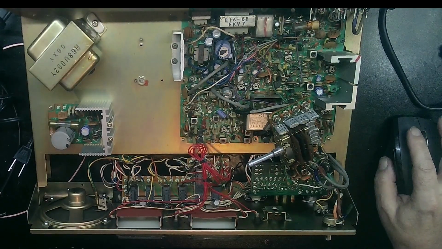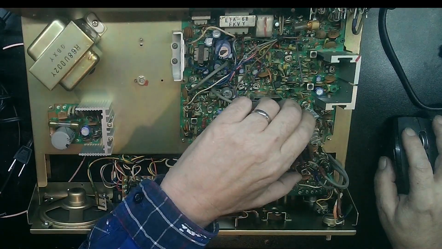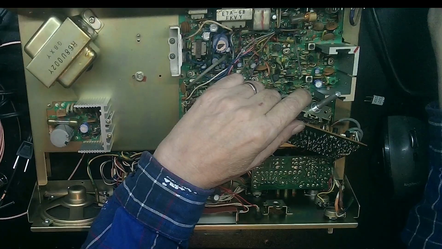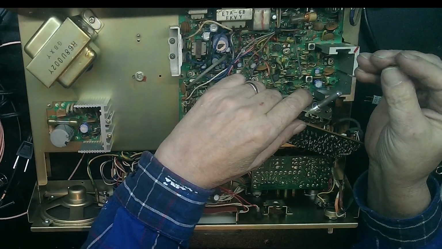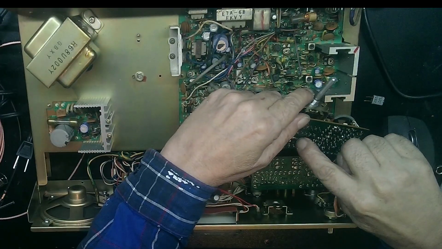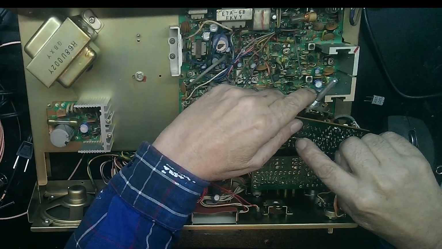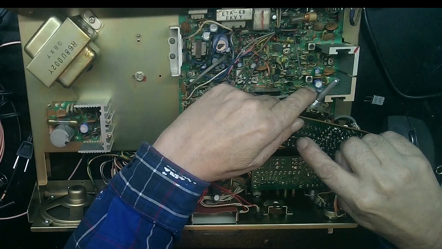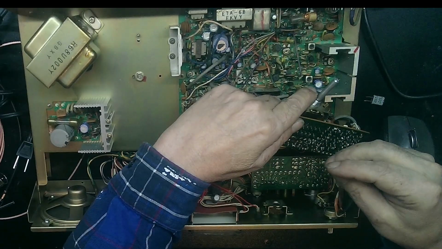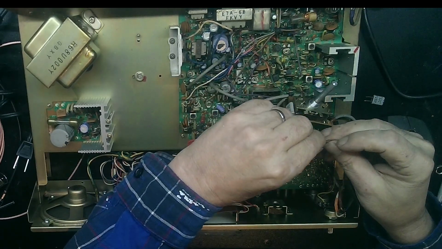So let's see if we can get that crystal out of there. Now we need to install a 0.01 capacitor here at the positive side of the crystal, because there's voltage on there. There's about 1.6 volts. We don't want that backing up into the VFO. So we install a capacitor as a DC block.